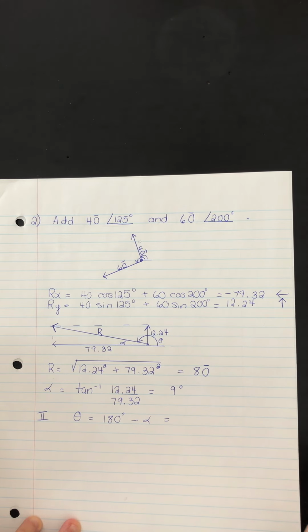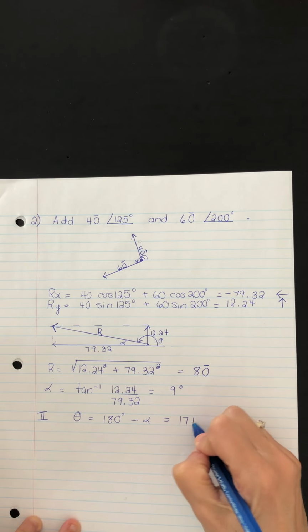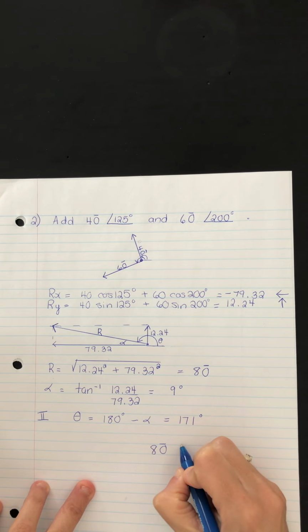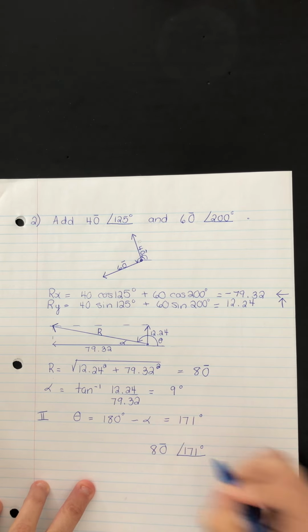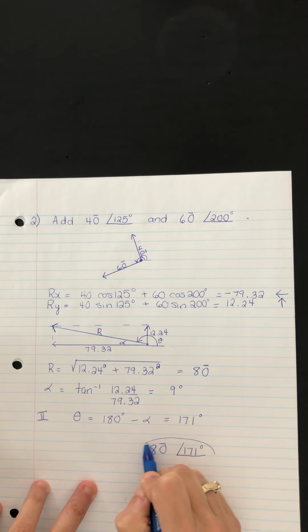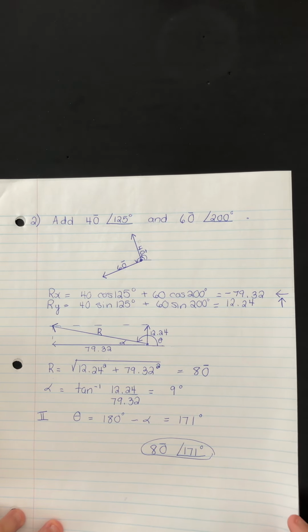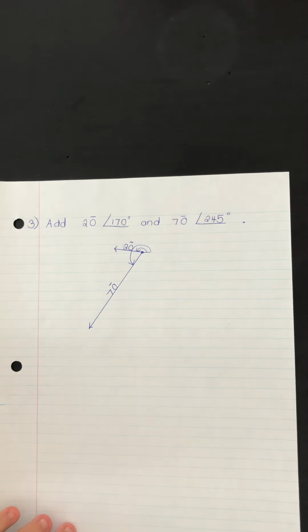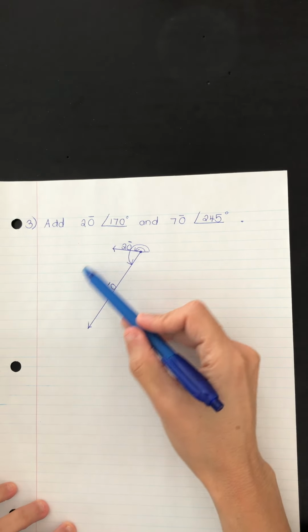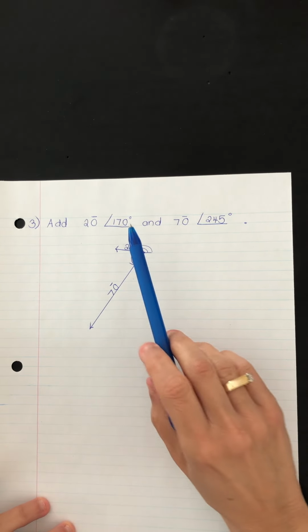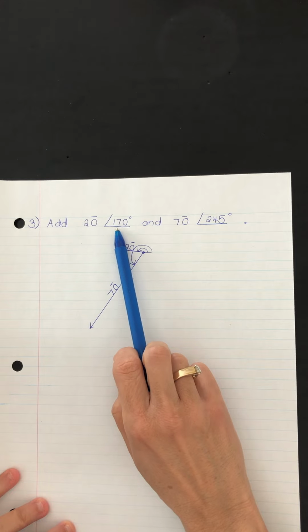So 180 minus 9 degrees is 171 degrees. And so the final answer for this problem is 80 at 171 degrees. Okay, we'll do one last problem together with the exact same number of steps. So again, I don't care if you start with this kind of picture at all. You don't have to. But anyway, here's 20 at 170.